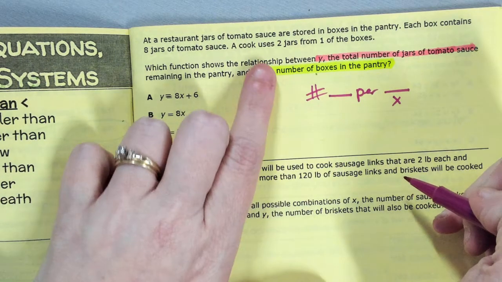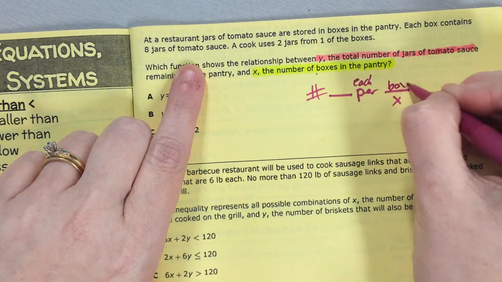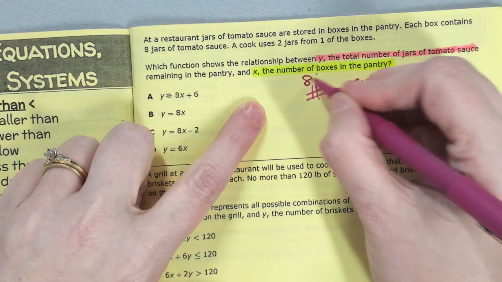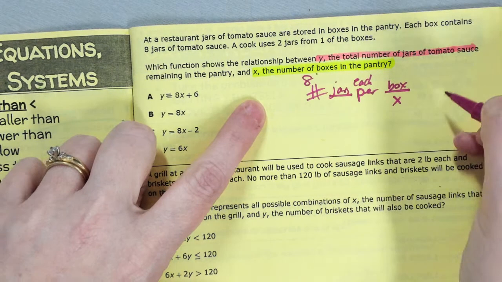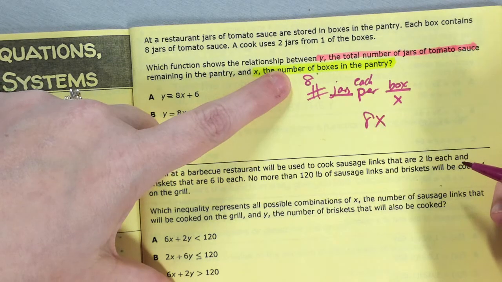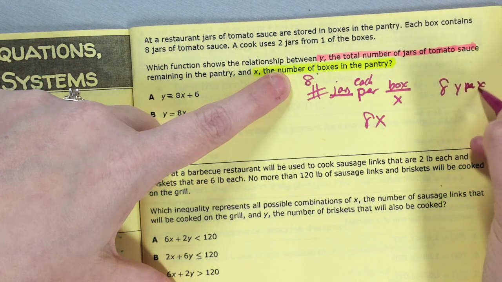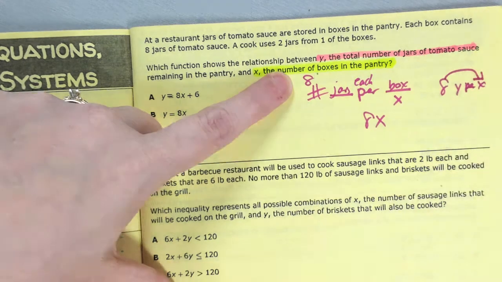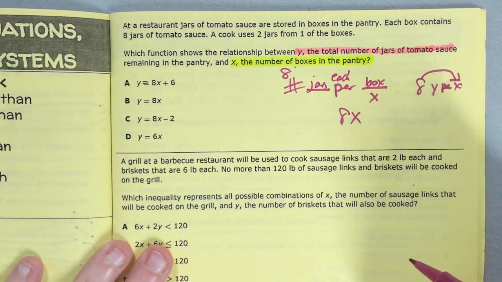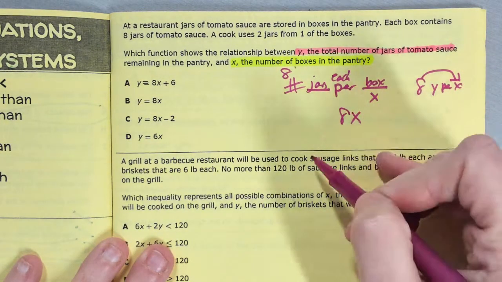So it says each box contains 8 jars, okay? So 8 jars each box. That means when I write this with my slope, it's 8x. So it's like 8 y per x. And then the 8 is the coefficient. So whatever's in front of the per statement is my coefficient. It's my slope. So that's the reason why we care about these variables.